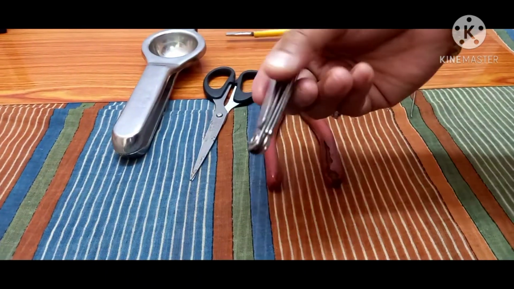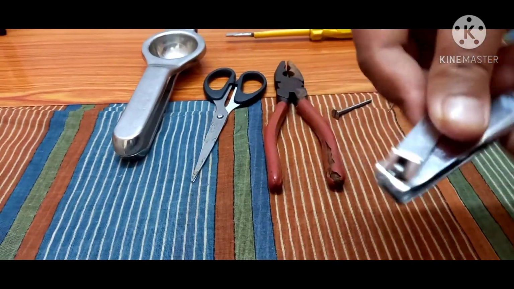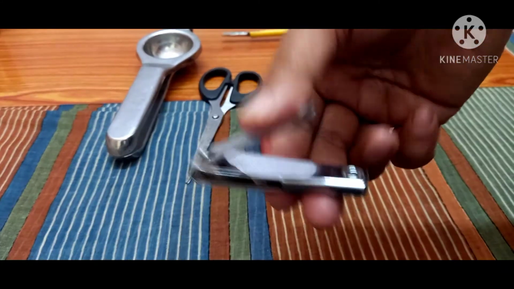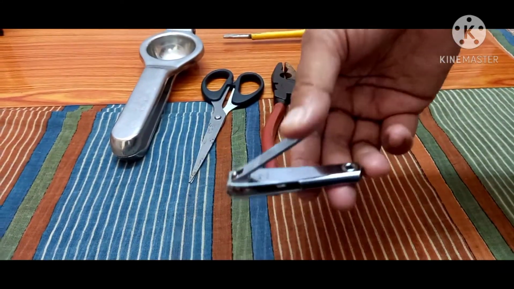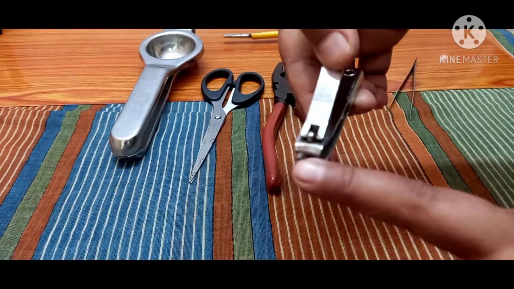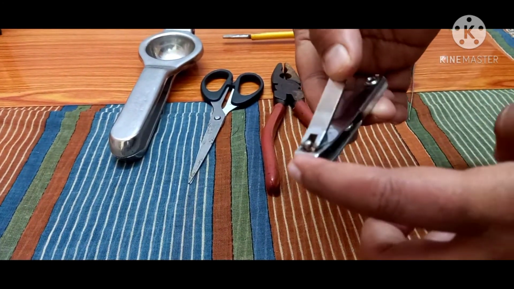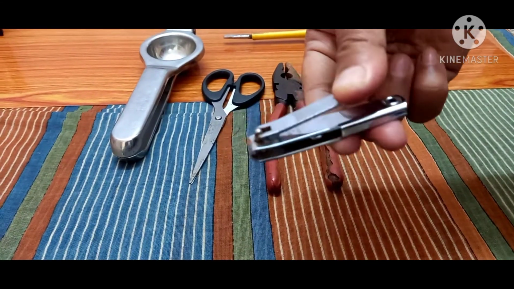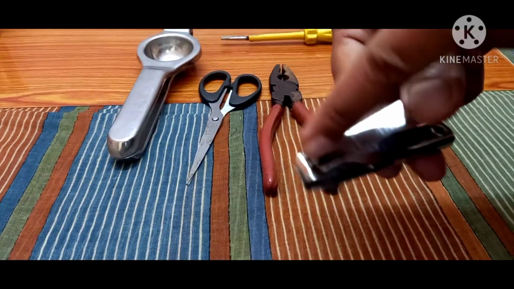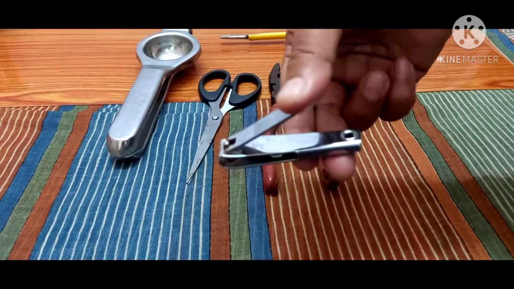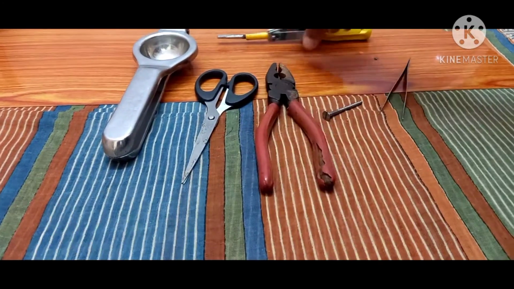Here I have a nail cutter in my hand. See this nail cutter. This nail cutter is an example of a first class lever. How I am telling you. This is the fulcrum or the fixed point. Here I am putting the nail for cutting the nails. So this is the load area. Here I am holding the nail cutter from this part. So this is the effort area. So here also the fulcrum or the fixed point lies in between the load and the effort. So this is an example of a first class lever.